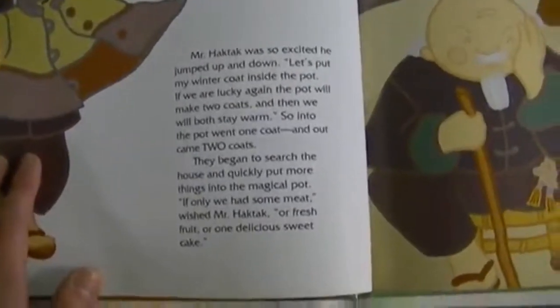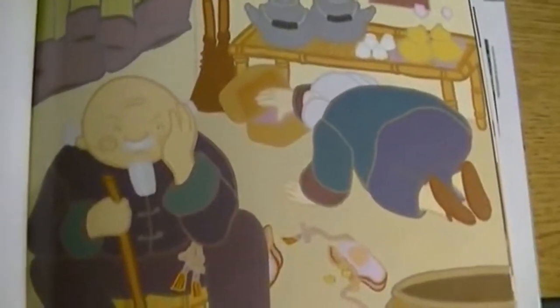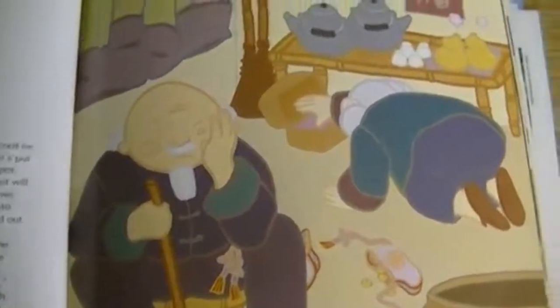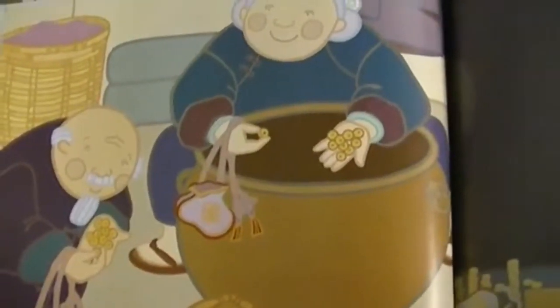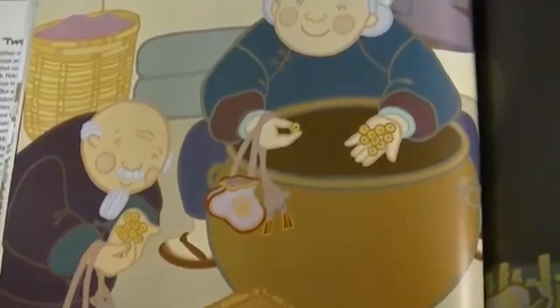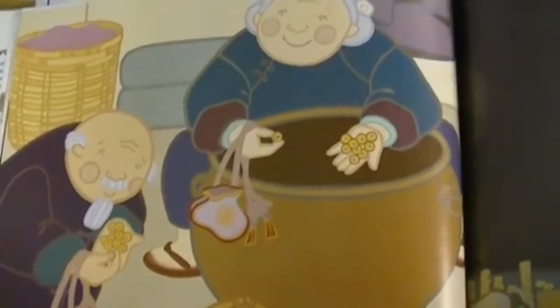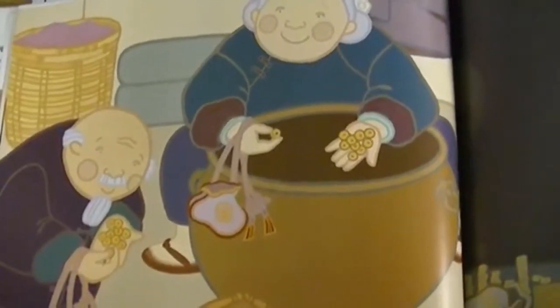They began to search the house and quickly put more things into the magical pot. "If only we had some meat," wished Mr. Hacktack, "or fresh fruit, or 1 delicious sweet cake." Mrs. Hacktack smiled. "I know how we can get anything we want," she said. She put their 10 coins into 1 purse then threw it into the pot. She pulled out 2 purses with 10 coins in each.